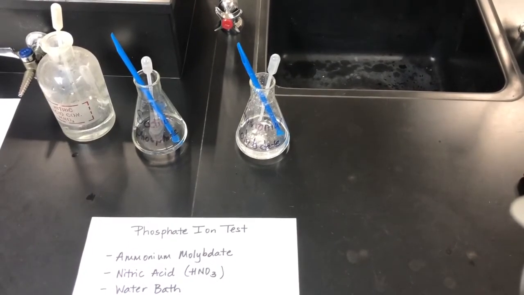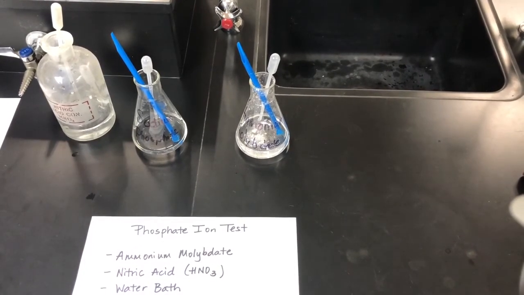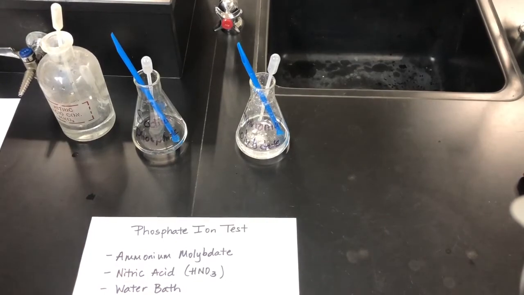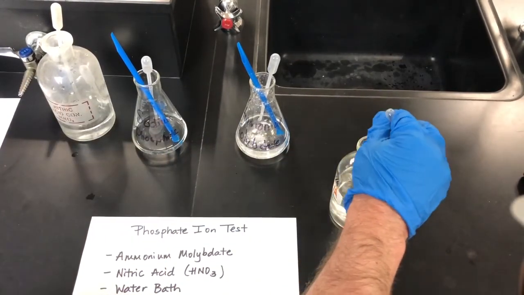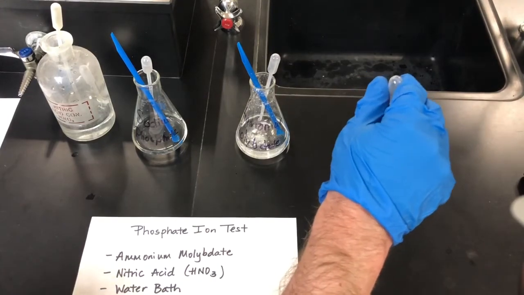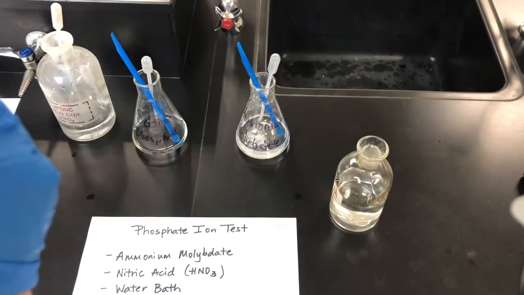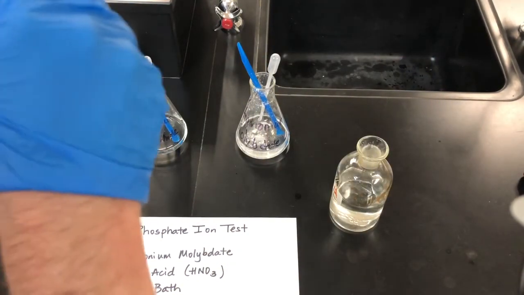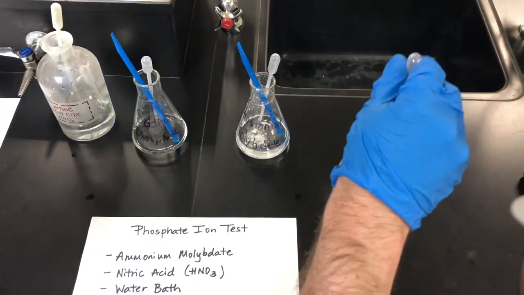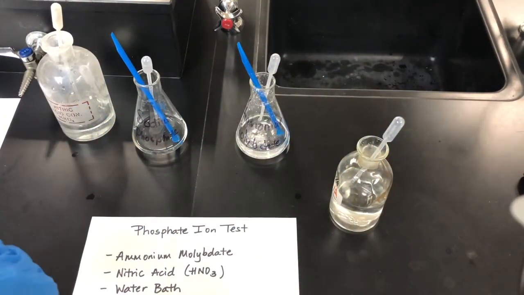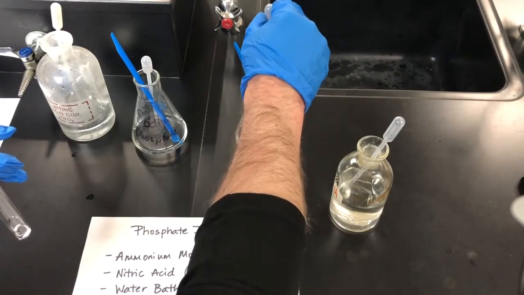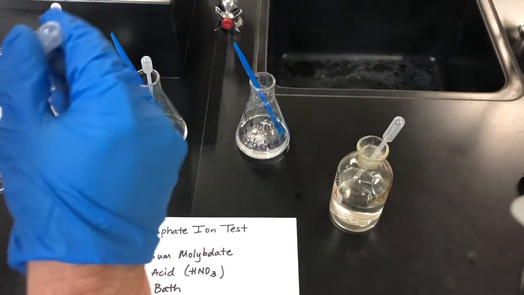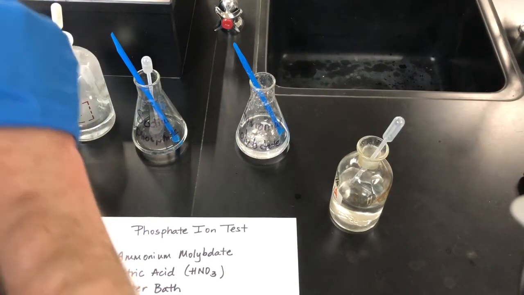Now, we're going to do our phosphate ion test for our unknown. So we're still dealing with unknown number 24. We're going to take 1 to 2 milliliters of unknown solution. Okay, we're going to put it in our test tube. We're going to take 20 drops of ammonium molybdenate, and we're going to put it in there.